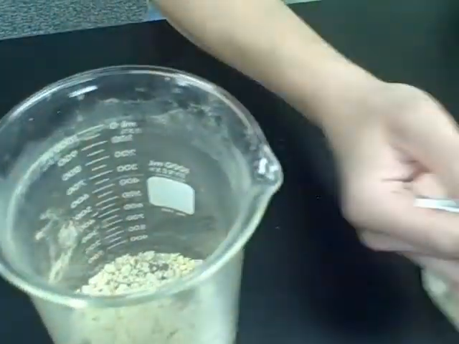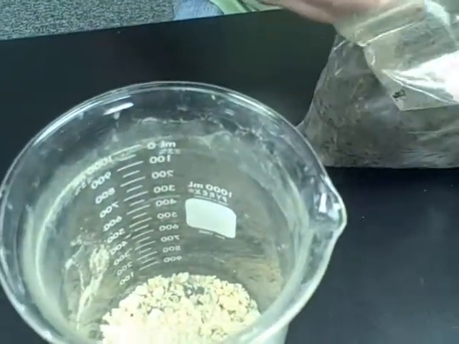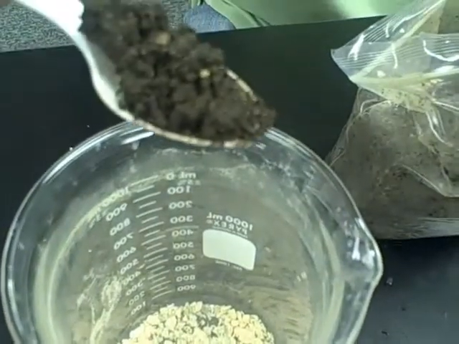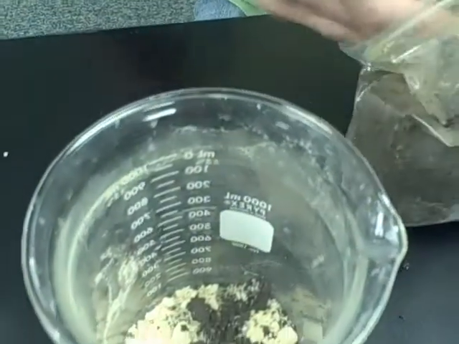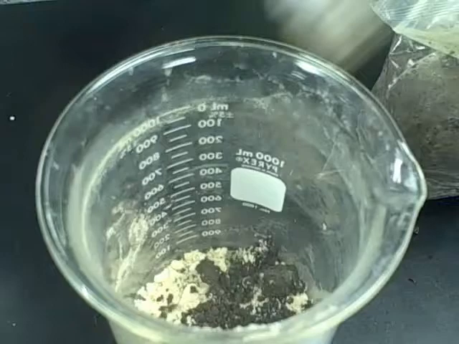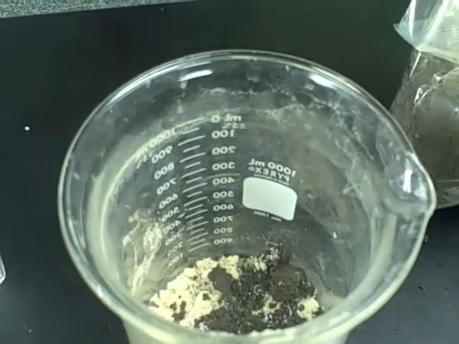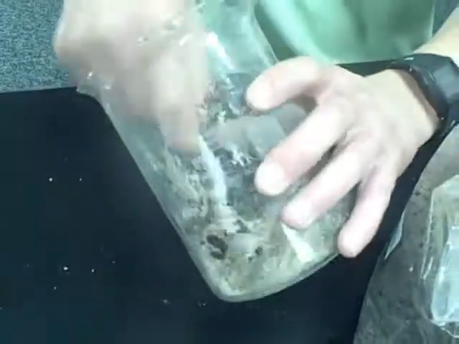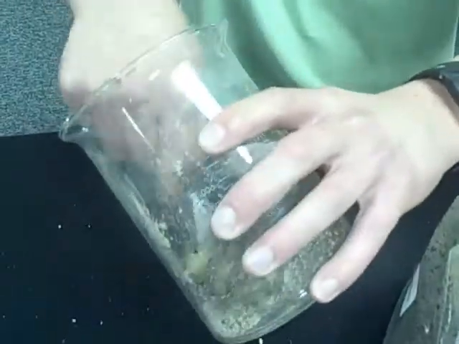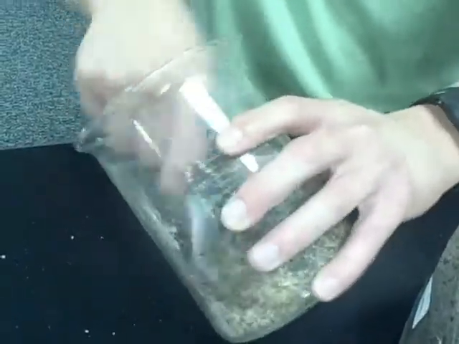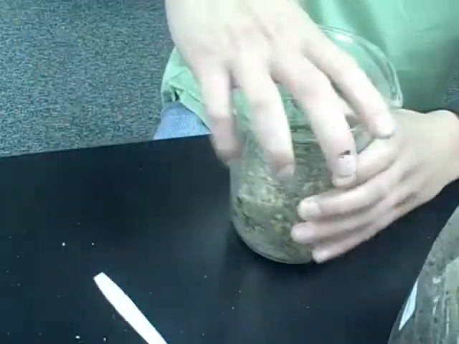And then lastly, our fine sediment, which is dirt, clumped together. Okay, so next up we're going to mix these so they are evenly mixed as best we can. We'll give that a good shake.